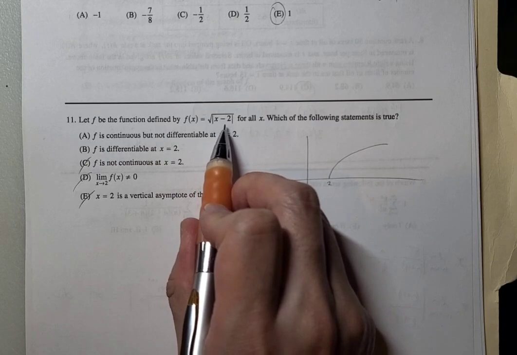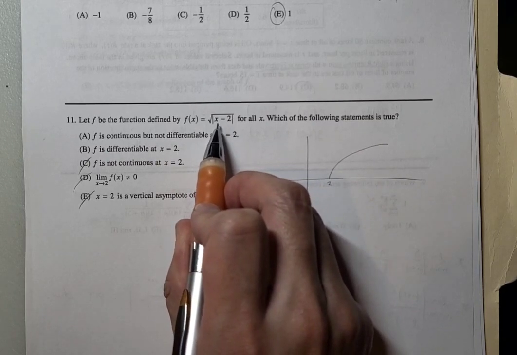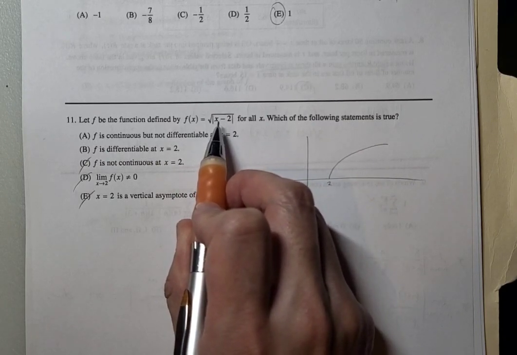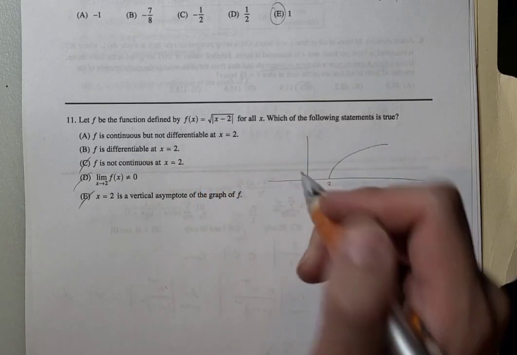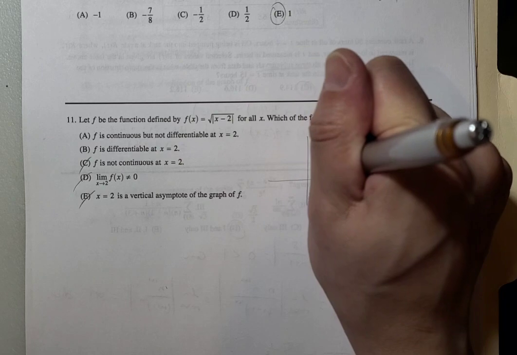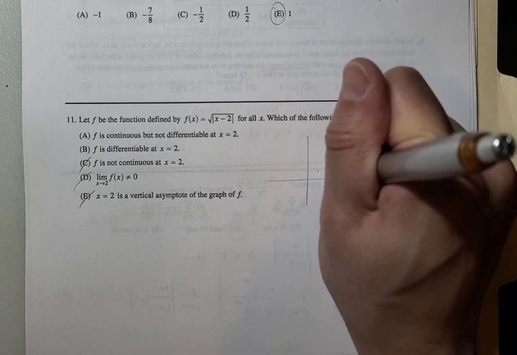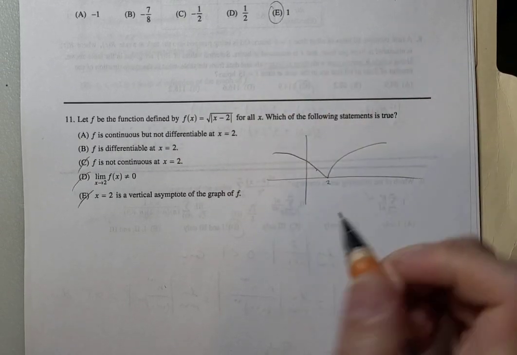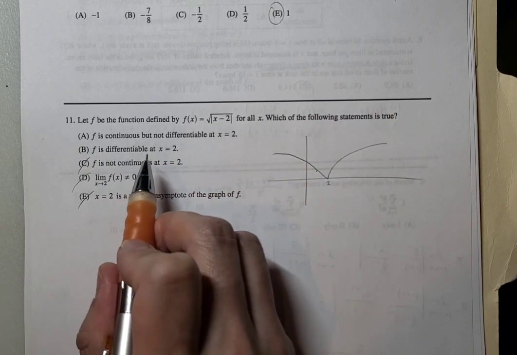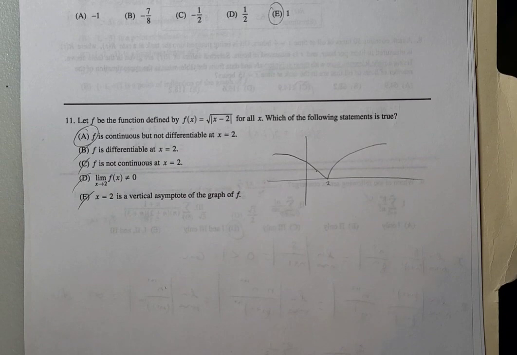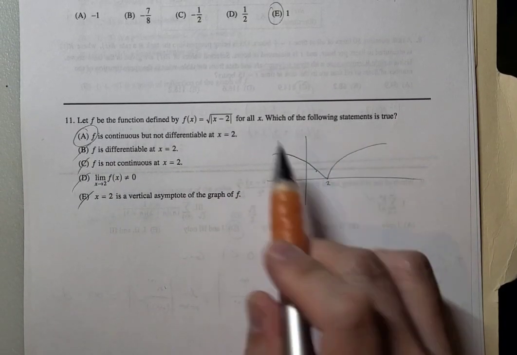So I'll know graphically if it's differentiable there. When x is less than 2, for example, when x is 1, what happens? It'll be 1 minus 2, which is negative 1. Absolute value will make it 1. Square root of positive 1 is what? So it'll be somewhere up here. It'll probably look something like this. So clearly there's a sharp turn there, there's a corner there, so it's not differentiable. So it'll be A. That's how I solve this, just sketching it.